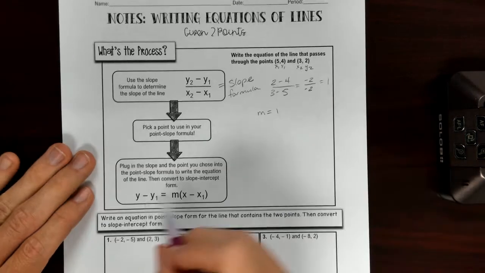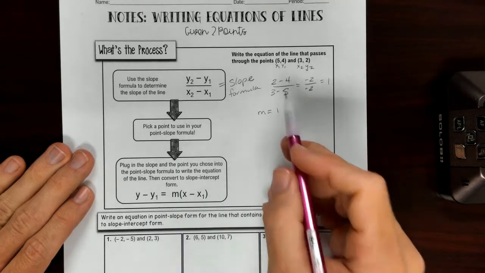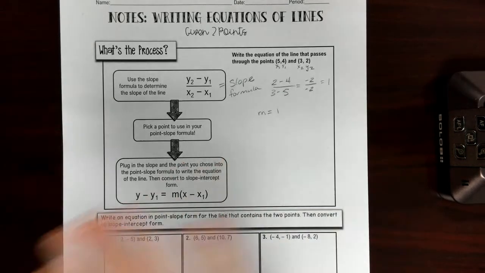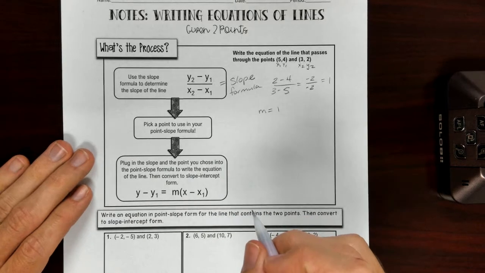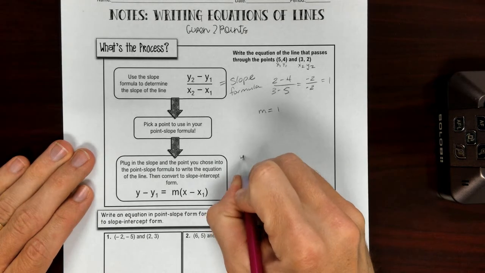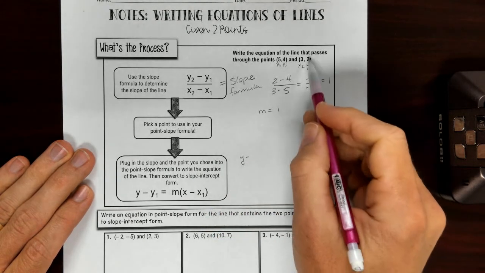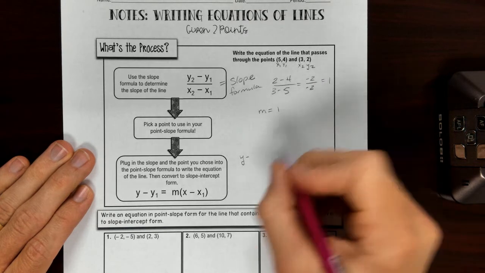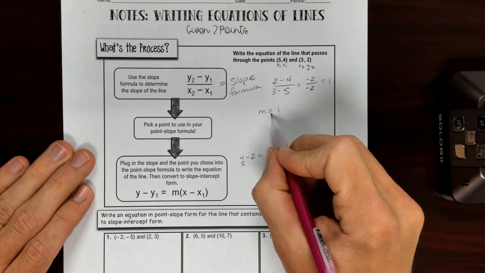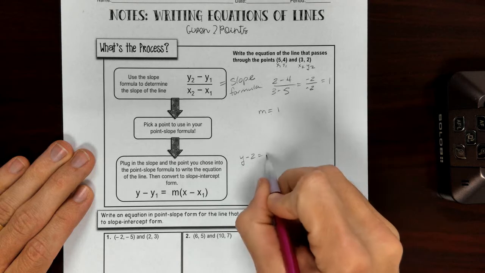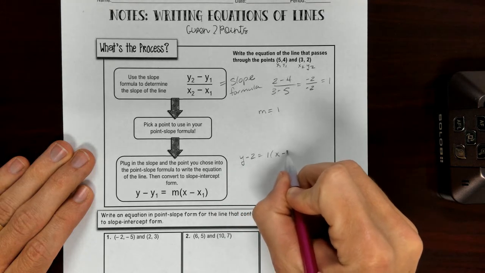Now guess what? We can plug it into point slope form using either one of these 2 points. It doesn't matter which one you pick. Here we go. y minus, I'm just going to take this one. So y minus 2 is equal to m, 1, times x minus 3.